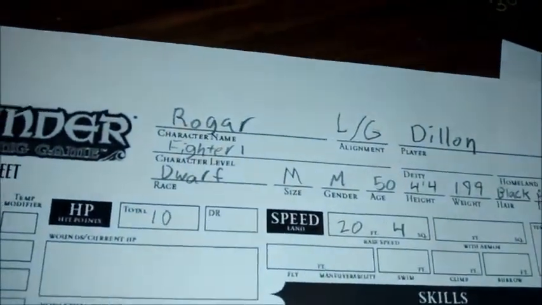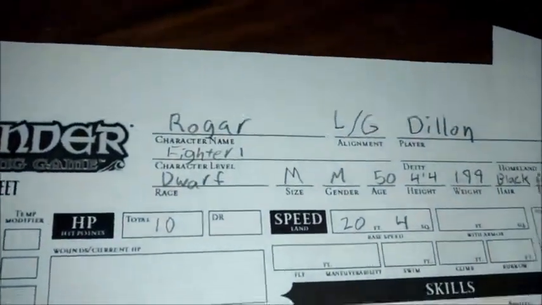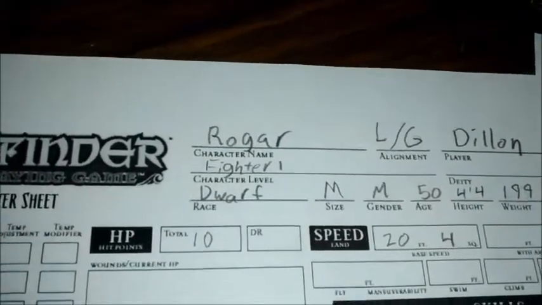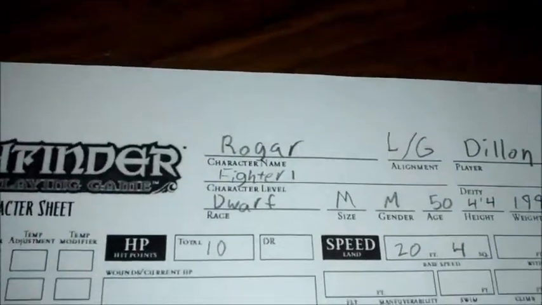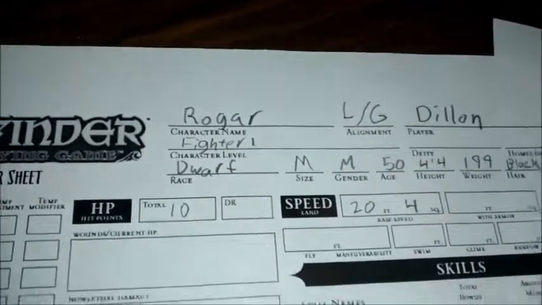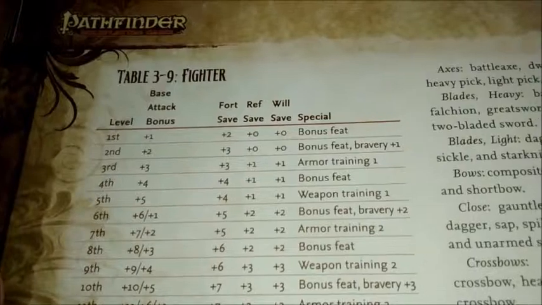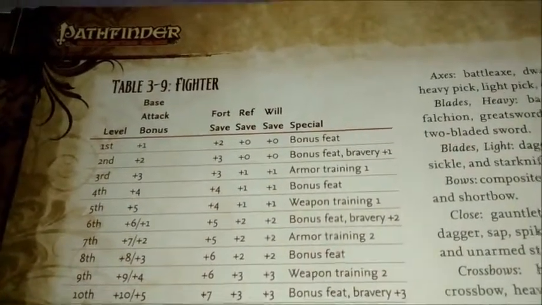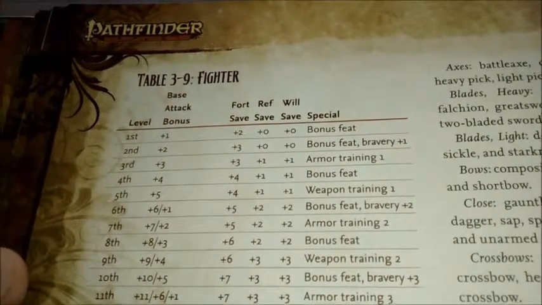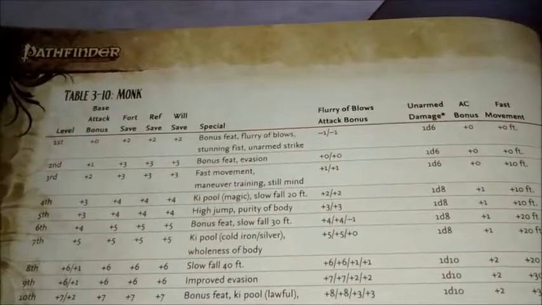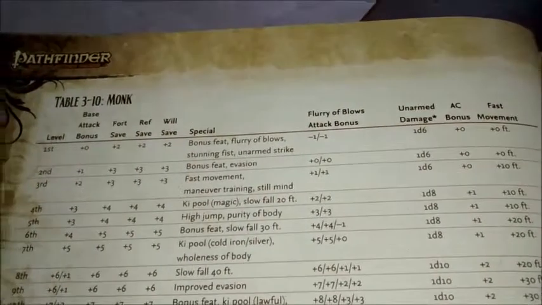And the reason for this is I've now taken 1 level in fighter. Once I get enough experience to get to level 2, I can either take another level in fighter, in which case I will take the bonus feat and bravery +1 from the fighter chart, or I can take level 1 in another class, in which case I would take the level 1 benefits of that class.